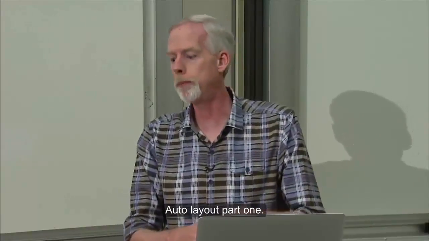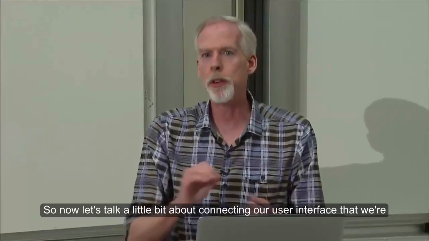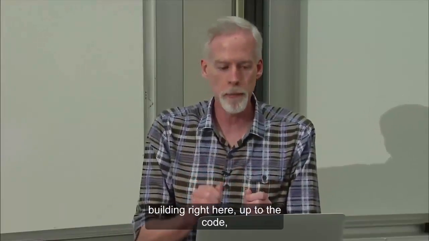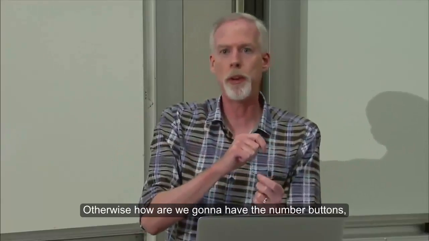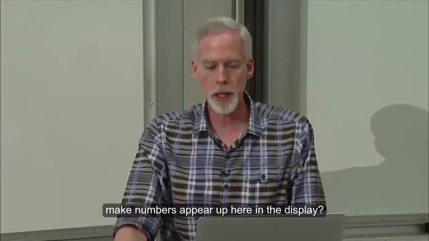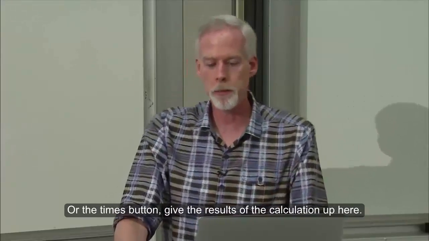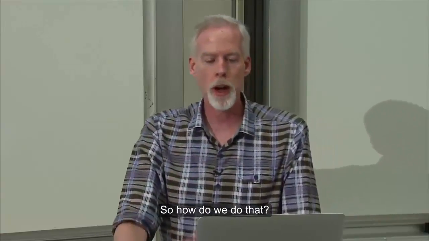Auto layout part 1. So now let's talk a little bit about connecting our user interface that we're building right here up to the code. Because we want that code to be able to talk to the user interface. Otherwise, how are we going to have the number buttons make numbers appear up here in the display, or the times button give the results of the calculation up here? We've got to be able to talk to this. So how do we do that?